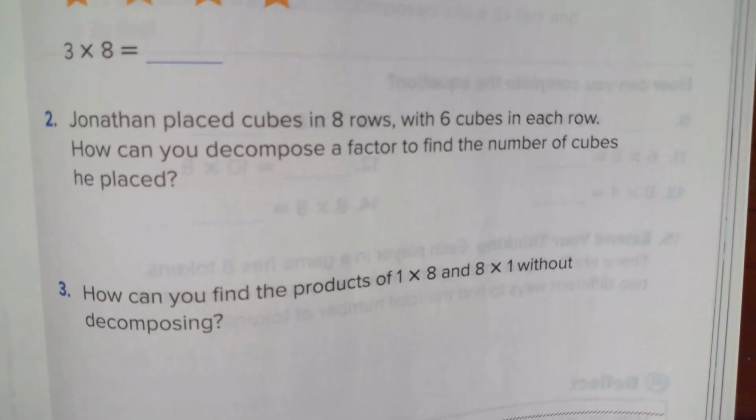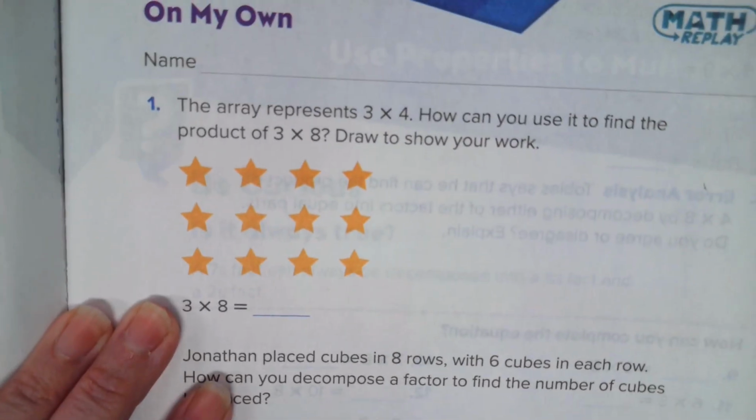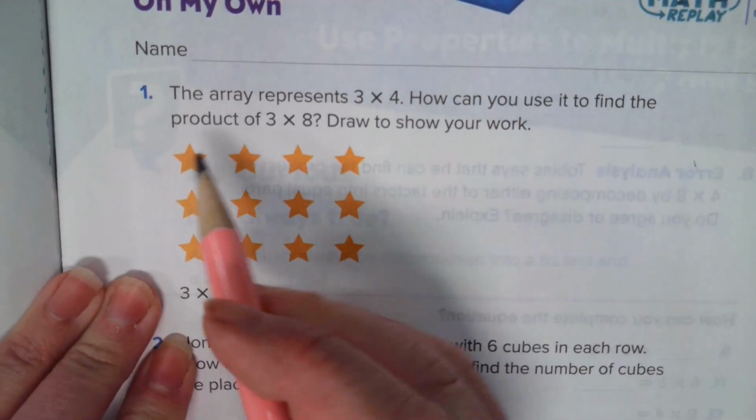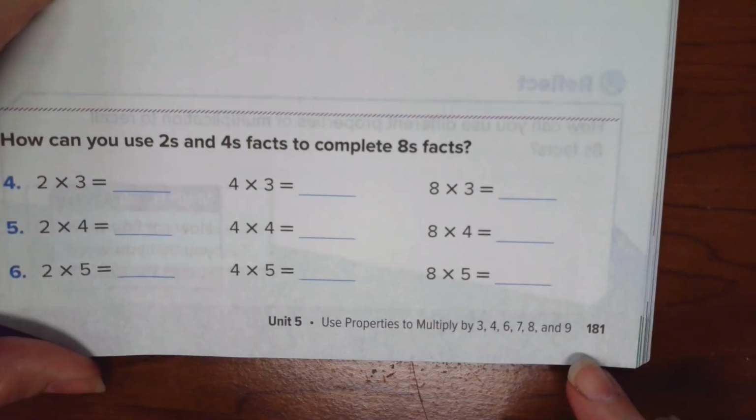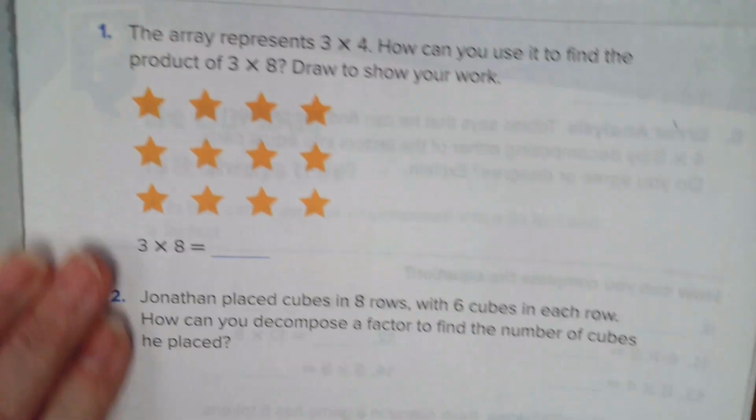Alright, let's move over here and see what we've got to do today. Number 1, and guys, we just went to the next page, it's 181. Alright.